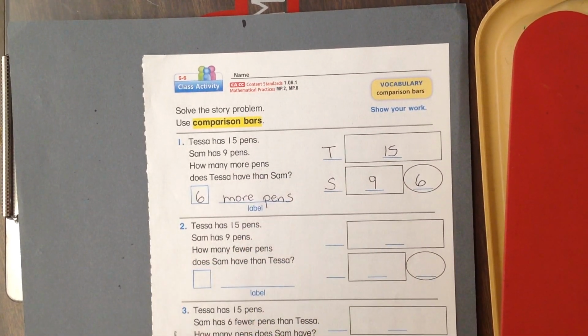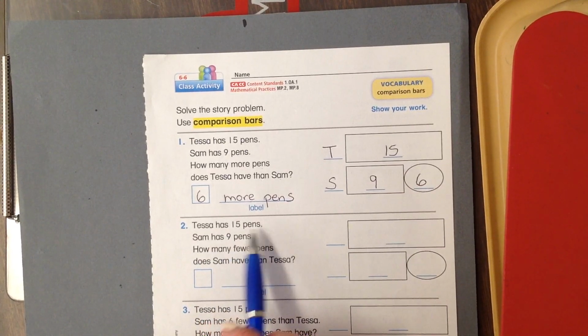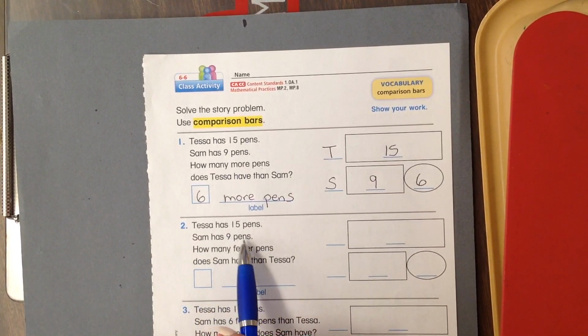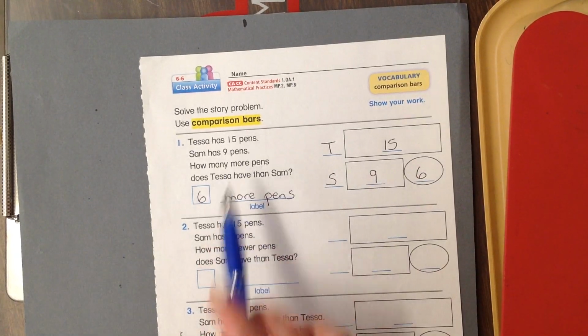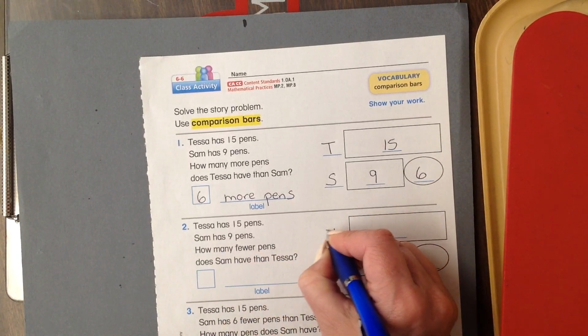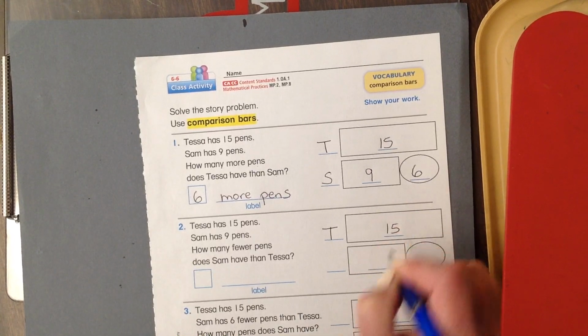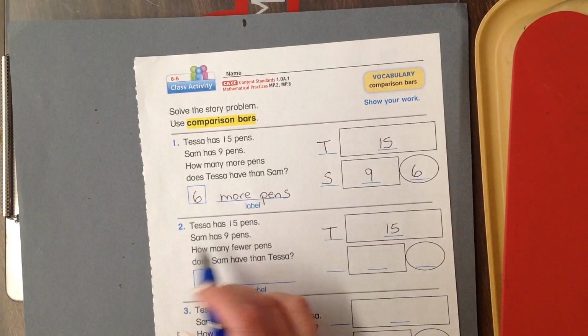Okay, all right, let's look at this next one. Tessa has 15 pens. Sam has 9 pens. That's interesting. It sounds exactly like this one up here. Well, let's start the same way. We'll put a T for Tessa here, and Tessa had 15 pens. And again, Sam is here.